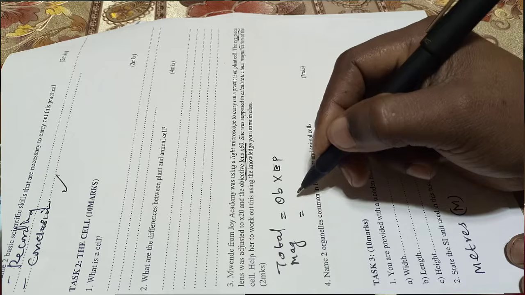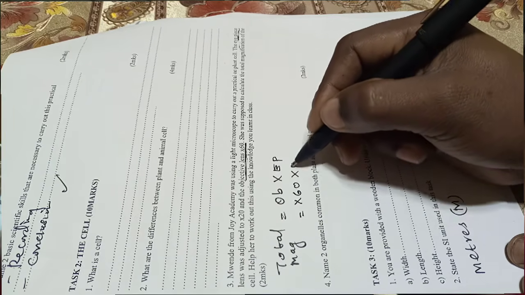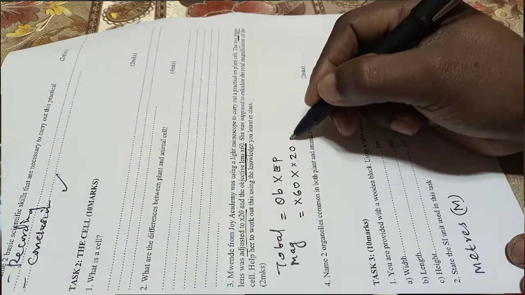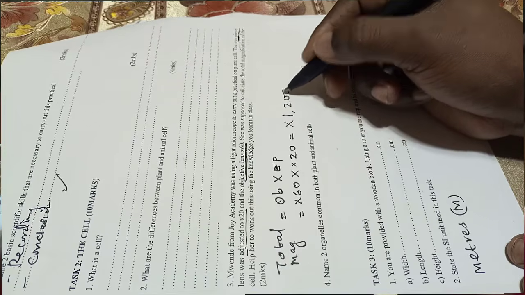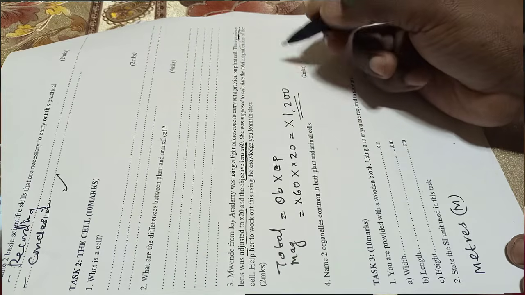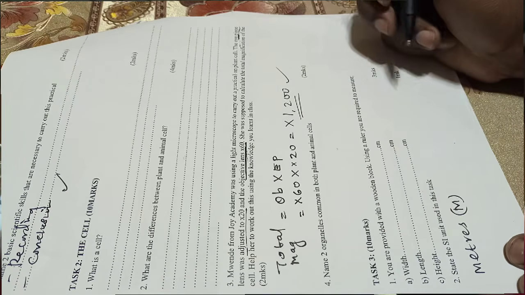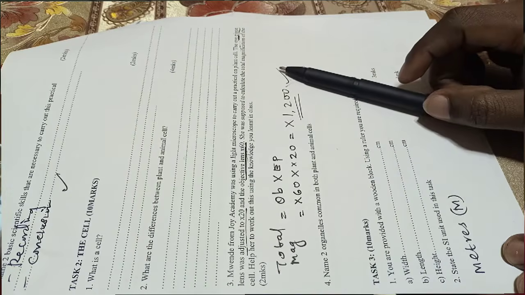You multiply with x60 to get 1200. How do we express this answer in x? The answer is x1200. That's the total magnification of the cell that Mwende saw using light microscope.